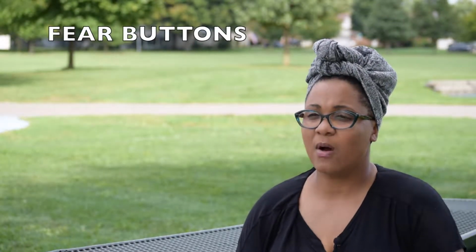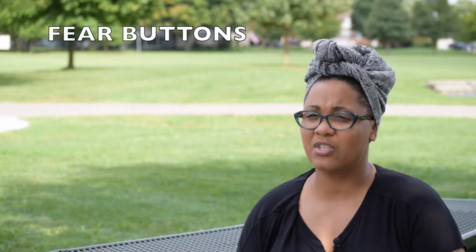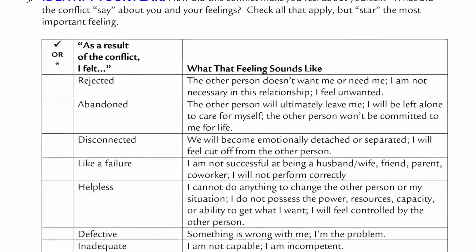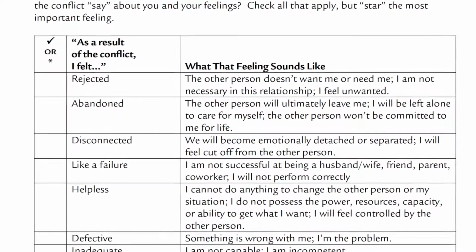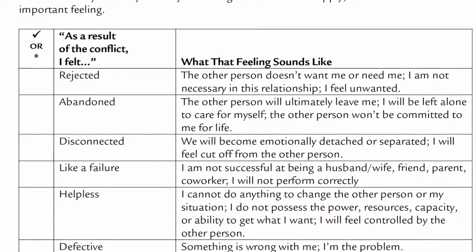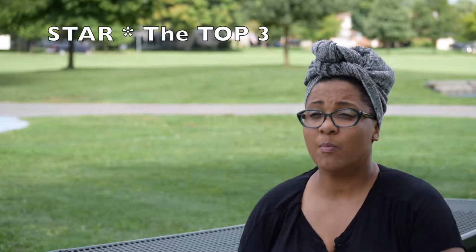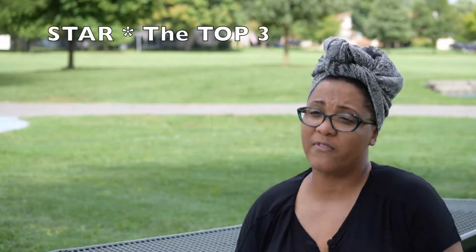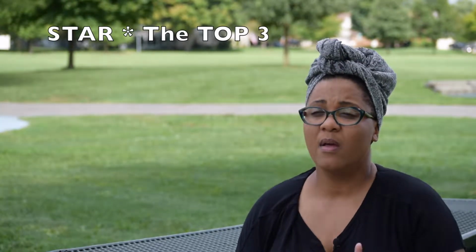We're going to give you a list now of some of the fear buttons, but pay very close attention to the definitions of those fears. Now that you've identified the fear buttons, we want you to put a star next to the top 3. You can mark as many as you want to, because it is true, sometimes in conflicts we have more than just one fear button pushed, but we want you to star the most prevalent ones, the top 3.